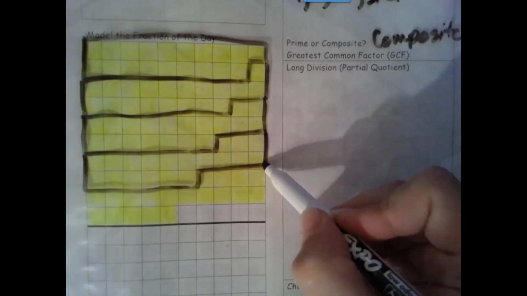12 plus 7 is 19. 13 plus 6. 14 plus 5. 15 plus 4. 16 plus 3. 17 plus 2. 18 plus 1. I have 9 left over, so that means that 19 is not our greatest common factor.